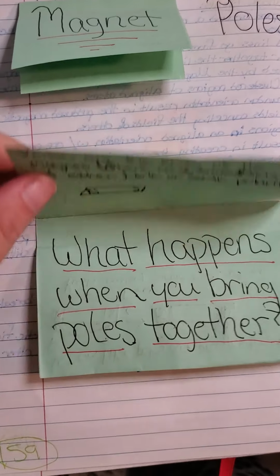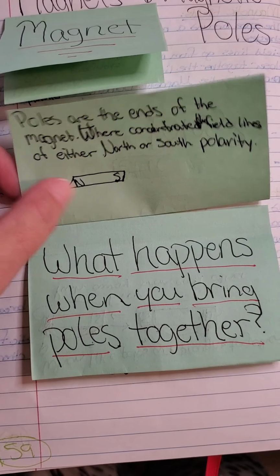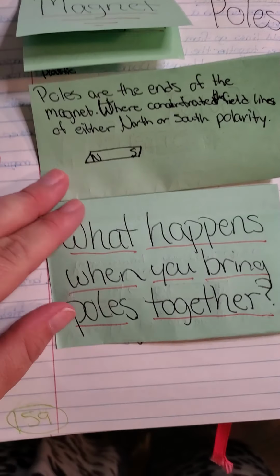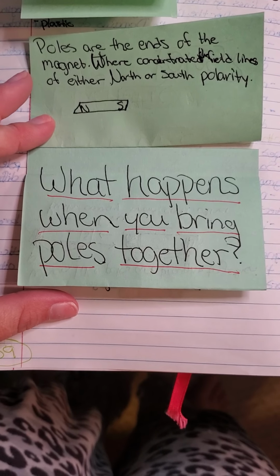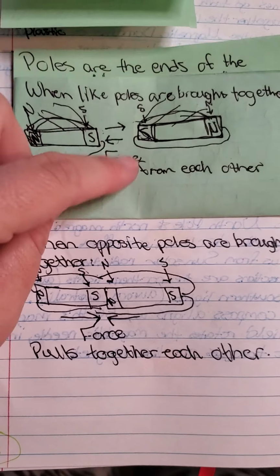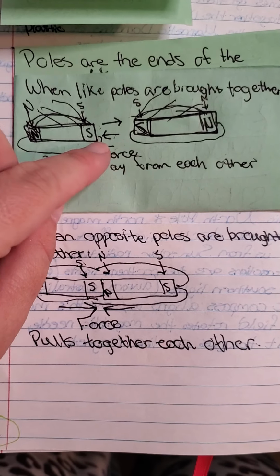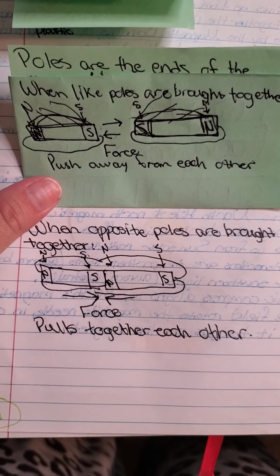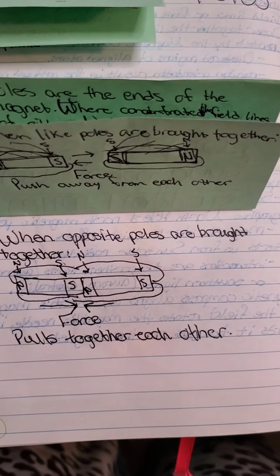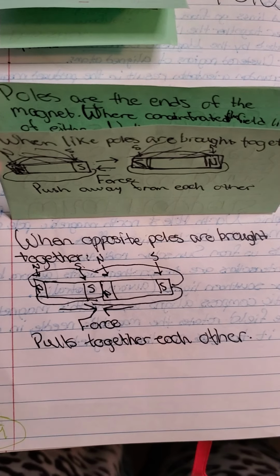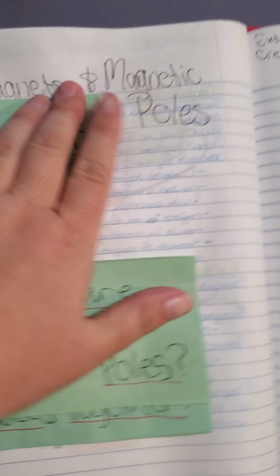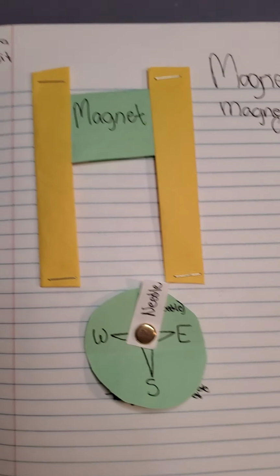What are magnetic poles? And I drew north and south. It almost looks like Tennessee, not on purpose. I just can't draw. What happens when you bring poles together? And that's supposed to be the fields. And then there's the force, pushing against each other, pushing away from each other. And then opposite poles, they pull together. They attract.